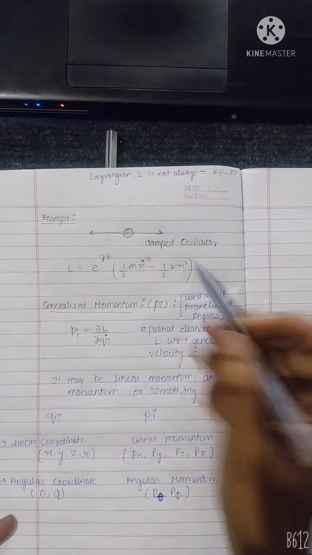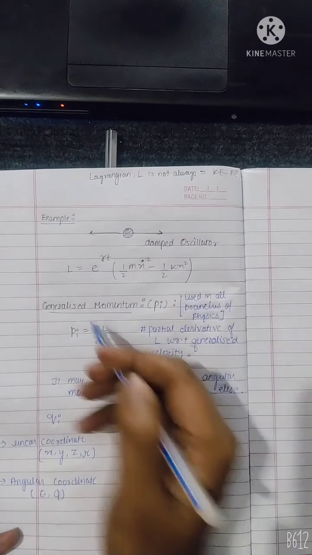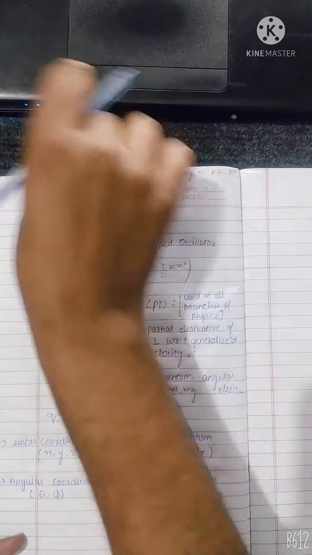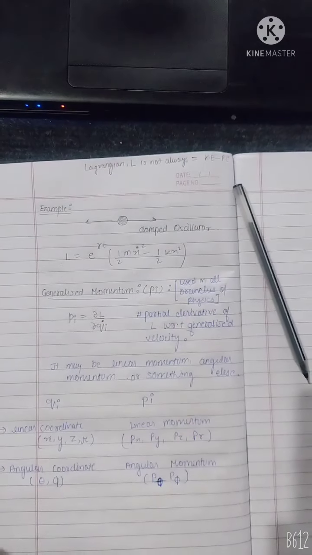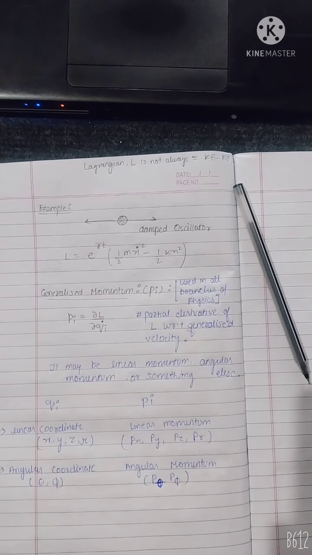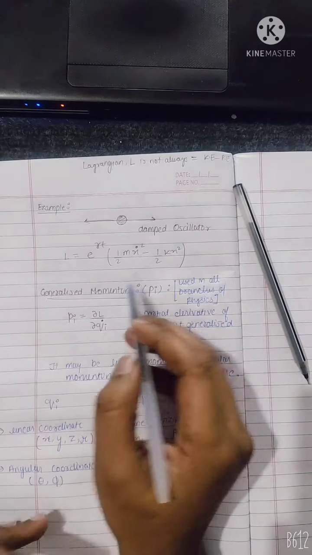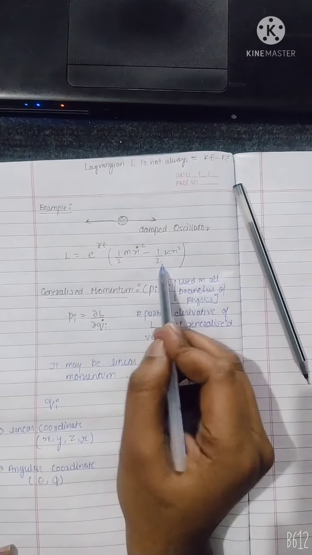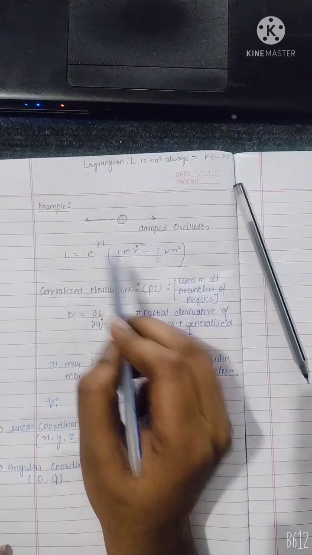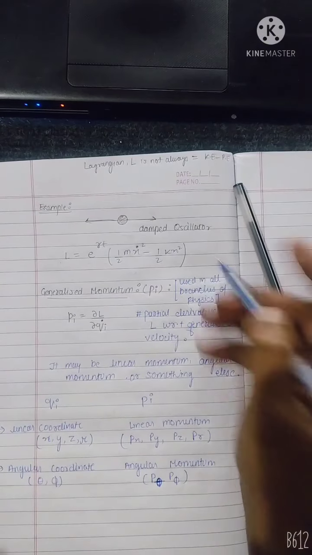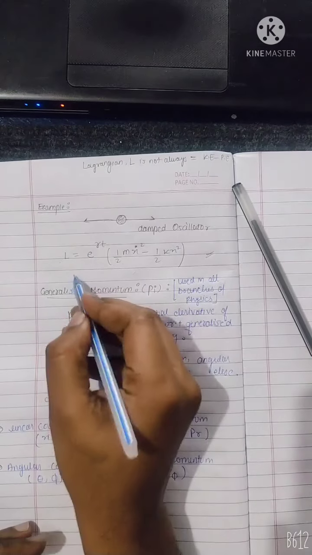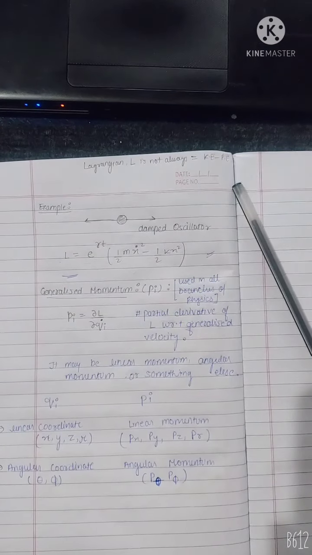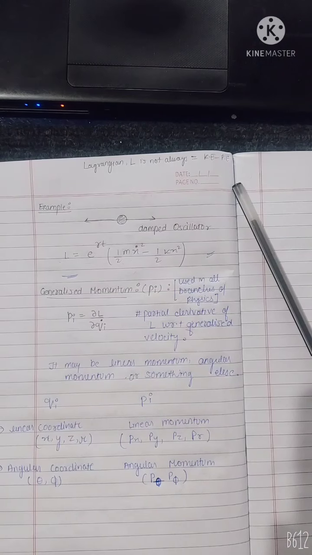The next example here is for a damped oscillator. The Lagrangian for a damped oscillator is written as e raised to the power gamma t into 1/2 m x dot squared minus 1/2 k x squared. See, this part is kinetic minus potential, but this factor is the one causing the damping, and this is the relation defining the Lagrangian for the system.